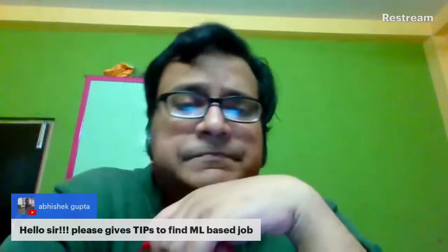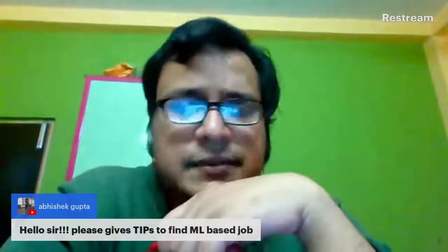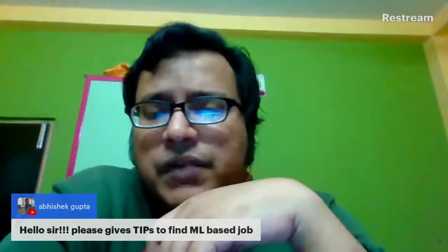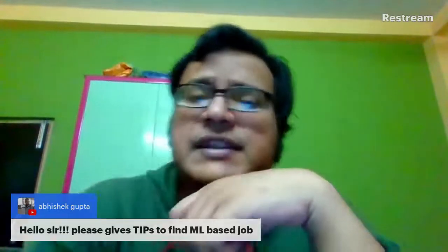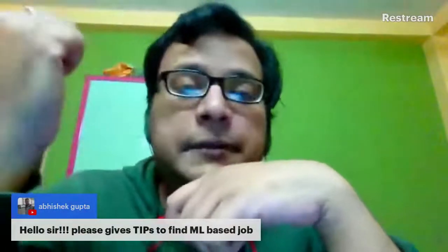Acha, ML based jobs. Okay, Abhishek has asked about tips to find ML based jobs. You see that nowadays a lot of companies are looking, because today's world is a data driven world. So companies like Capgemini are looking for people as data scientists. TCS Innovation Lab, you may find, is also looking for computer vision experts and data scientists. For a computer vision expert, by default they consider that you know data, you know TensorFlow, and deep learning as well, where you have a strong grip on deep learning.